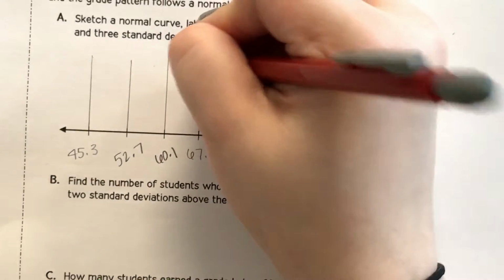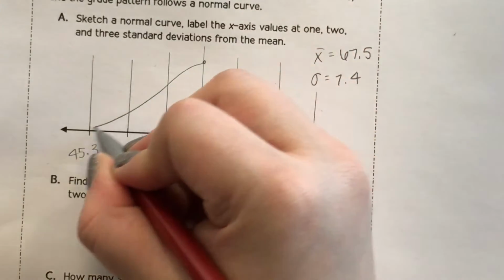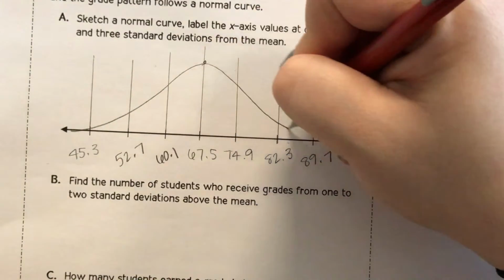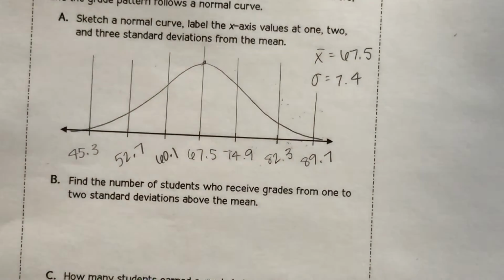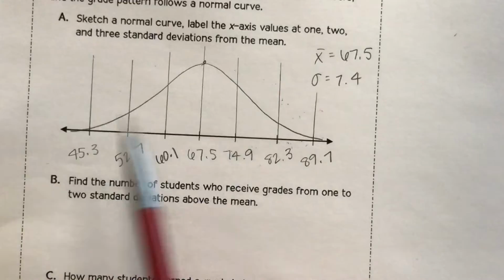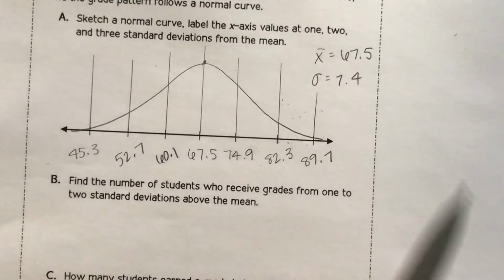So our normal curve is going to look something like this. There it is. Eventually we're going to put in how many are between each one.